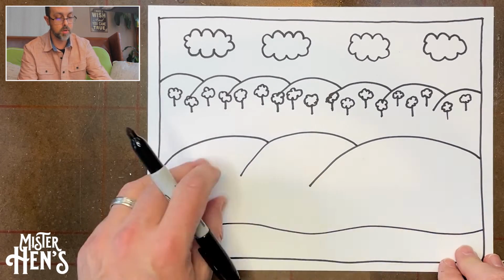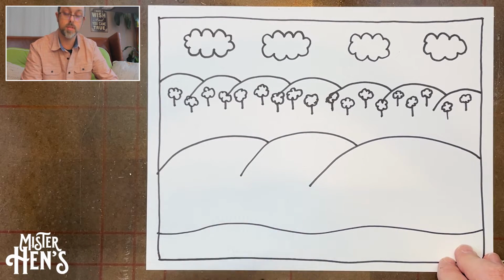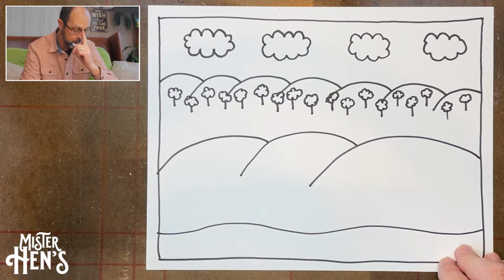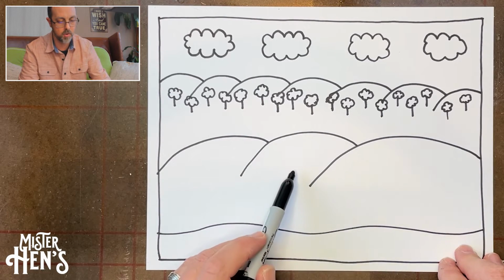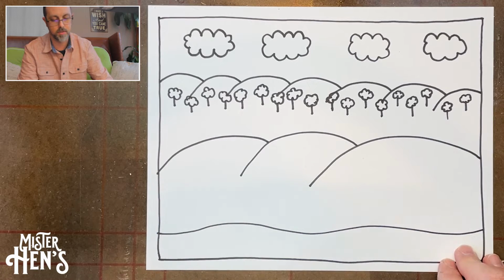Okay, so now what we're gonna do in here is just like Grant Wood's painting. We're gonna do some buildings and then we're gonna do some crops, okay? So why don't we alternate? Let's do buildings on this hill, crops on this hill, and buildings on this hill, okay?